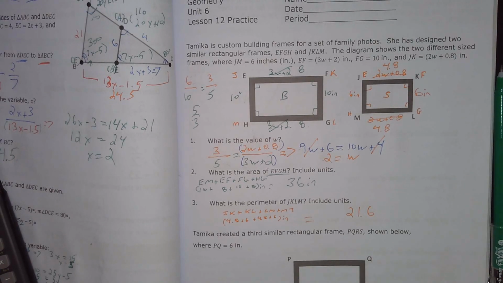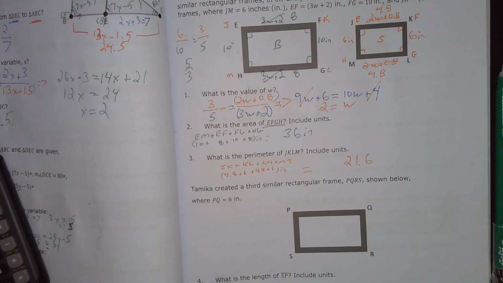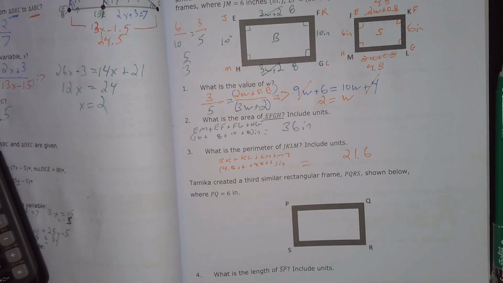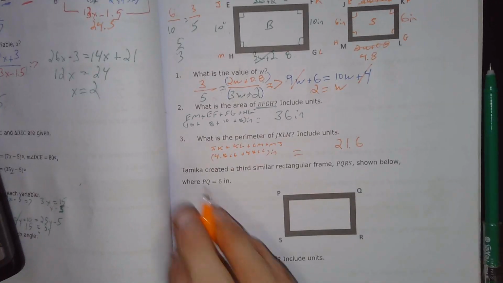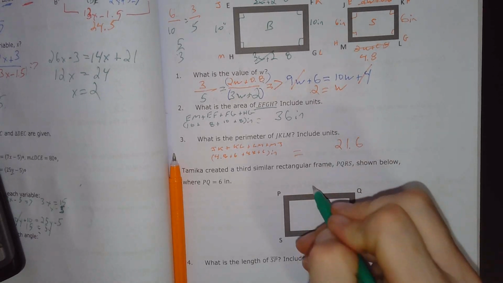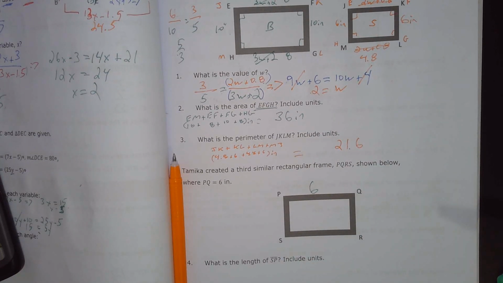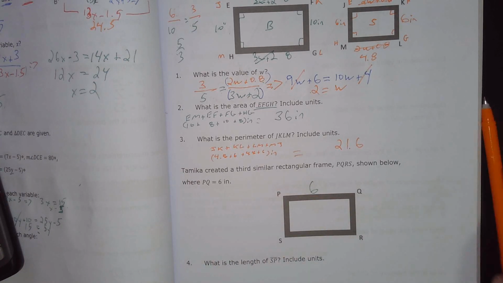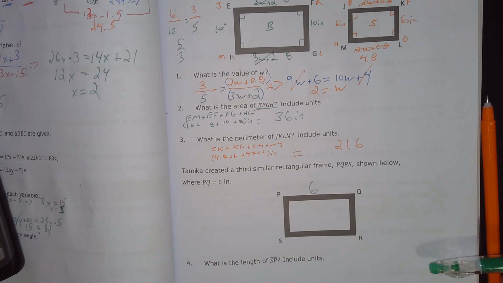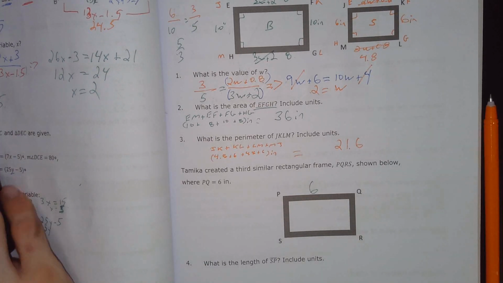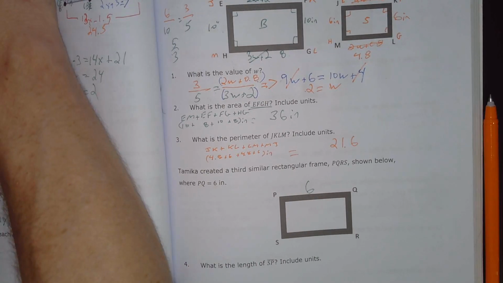Alright, so now we're gonna do this one. There's a third triangle. PQ equals 6. This third triangle, this is 6. Alright, what is the length? Oh, sorry, rectangle. This is a rectangle. PQ equals 6. What is the length of SP? Well, they didn't tell us a critical part of information here.